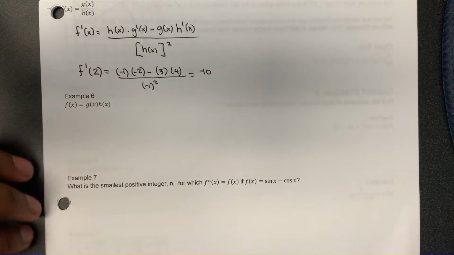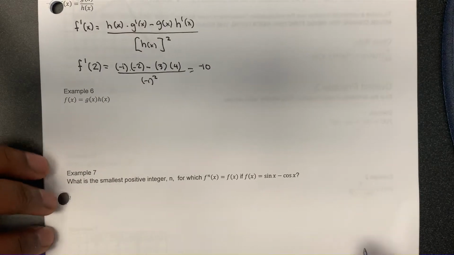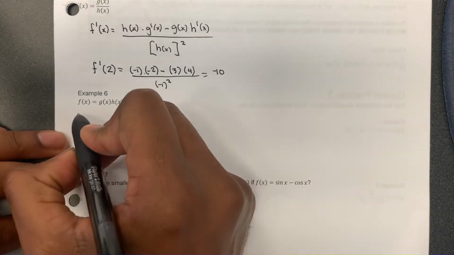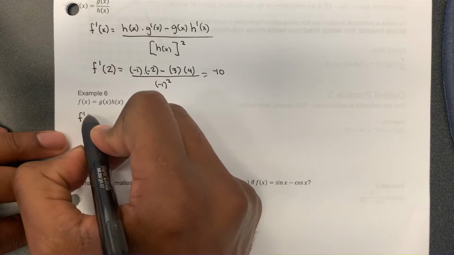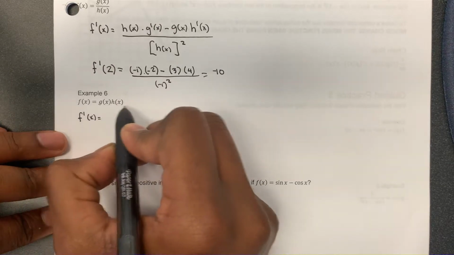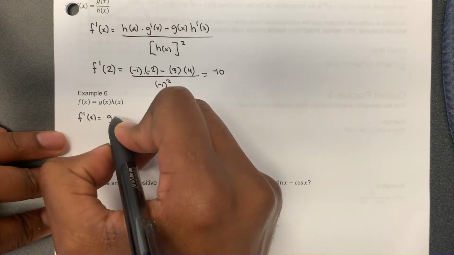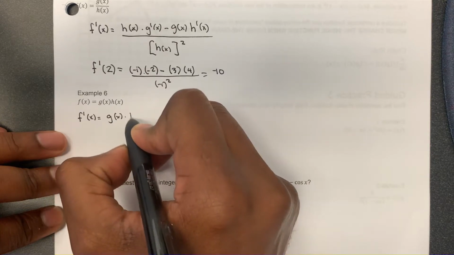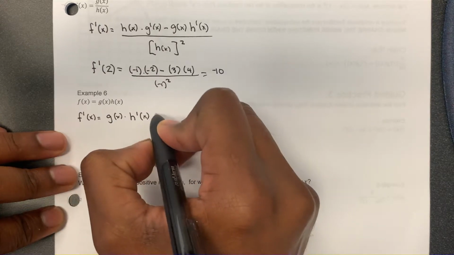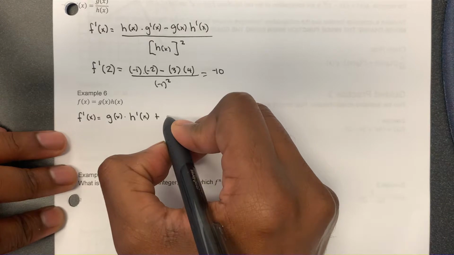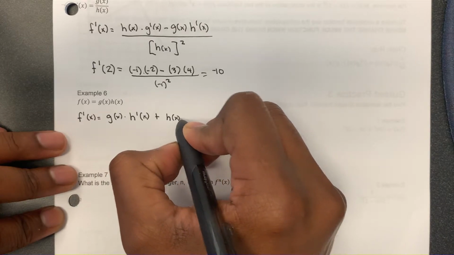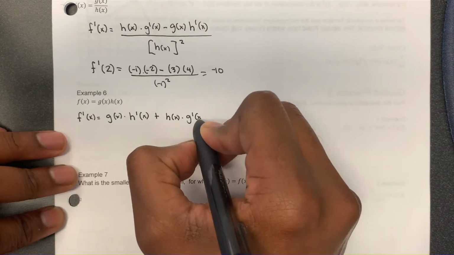For example 6, we're going to have f prime of x is, now we have to do the product rule. So we have g of x times h prime of x plus h of x times g prime of x.